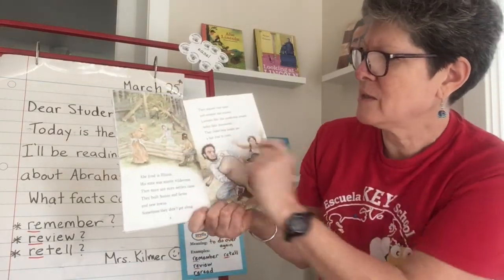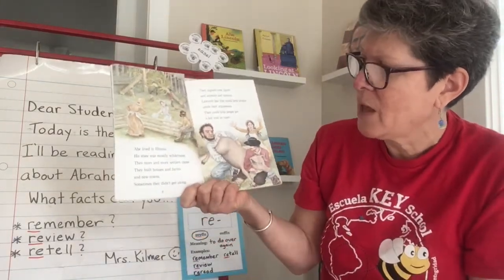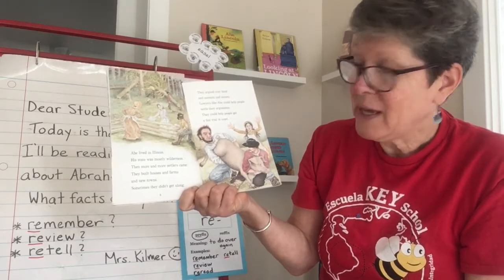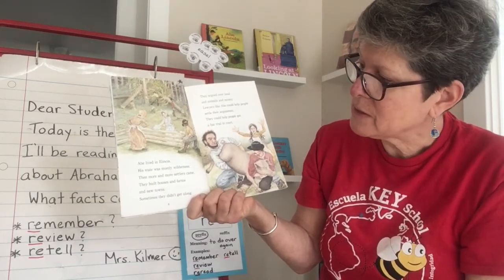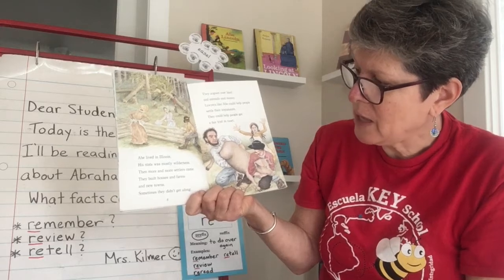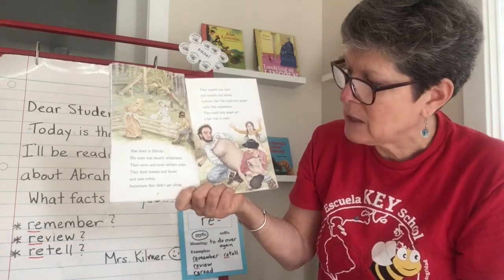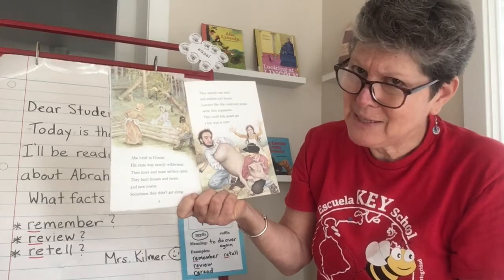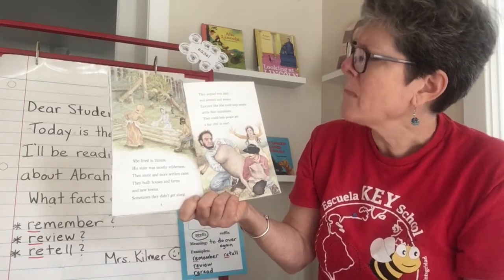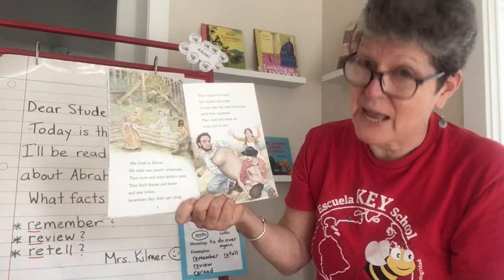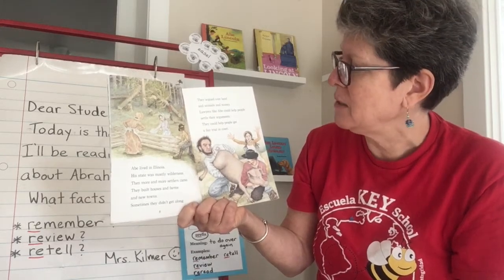Oh, this looks like it's maybe going back to when he was young. Abe lived in Illinois. His state was mostly wilderness. Then more and more settlers came. They built houses and farms and new towns. Sometimes they didn't get along. They argued over land and animals and money.